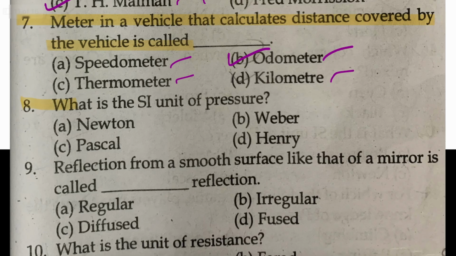Question number 8. What is the SI unit of pressure? Newton, Weber, Pascal, Henry. The answer is C, Pascal. The SI unit of pressure is the Pascal, Pa, equal to 1 Newton per square meter. This name for the unit was added in 1971. It is named after the French polymath Blaise Pascal.